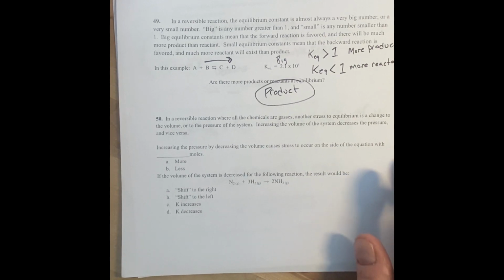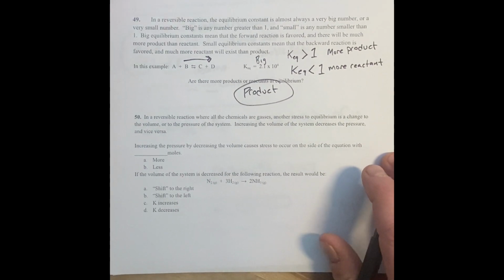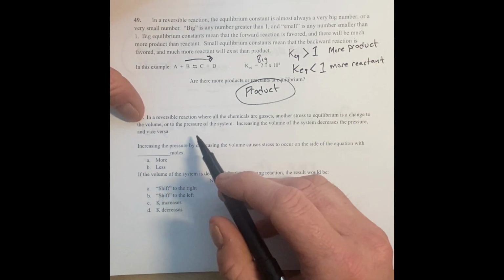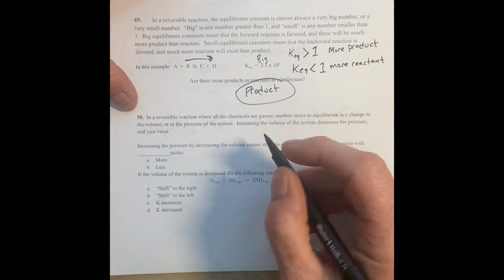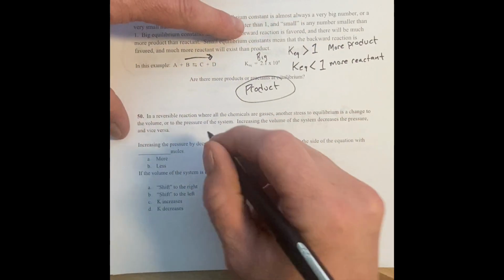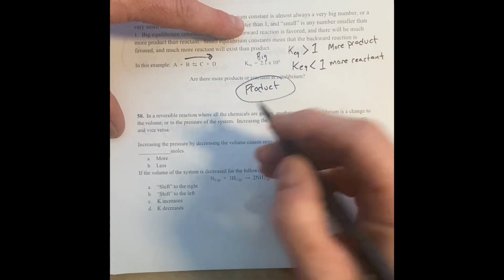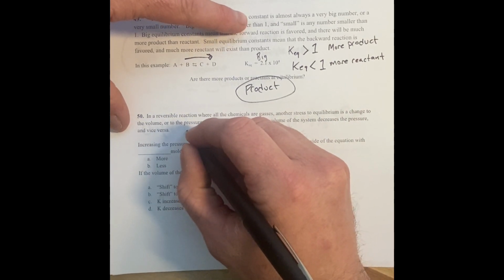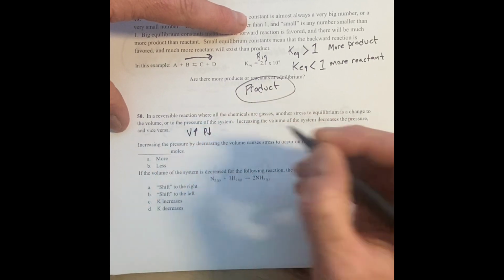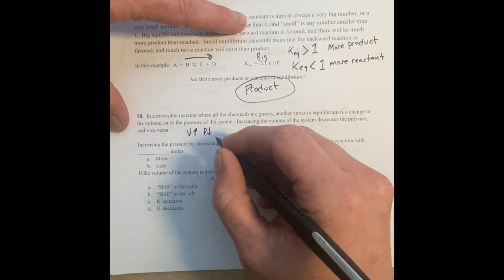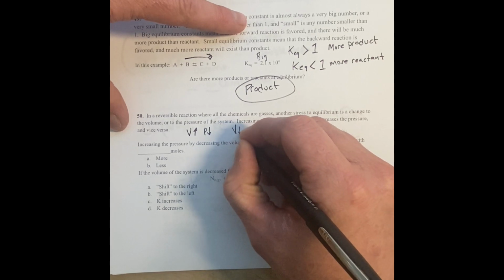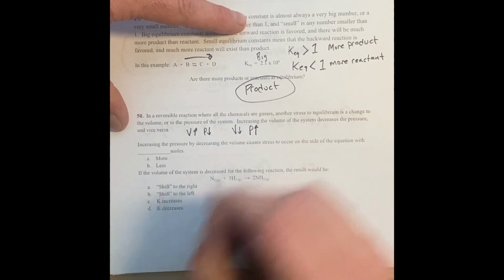In a reversible reaction where all the chemicals are gases, another stress to equilibrium is a change to the volume or a change to the pressure. Those two things go hand in hand. The way that you would change the pressure of a system like this is usually by adjusting the volume in which it takes place. Just remember the relationship. If the volume is going up, that means the pressure is decreasing. So we increase and decrease pressure by increasing or decreasing volume. And the opposite would be true here. If volume goes down, then pressure goes up, right?